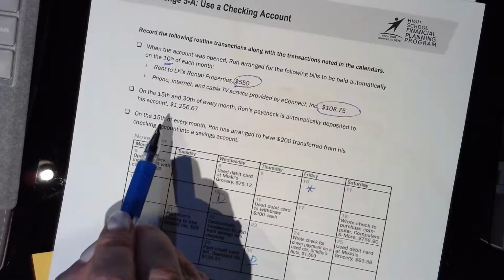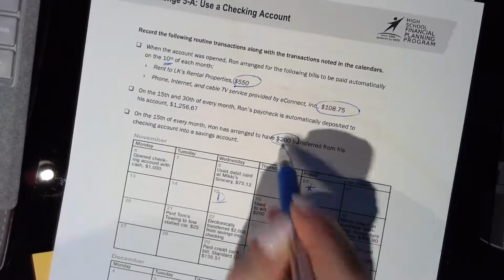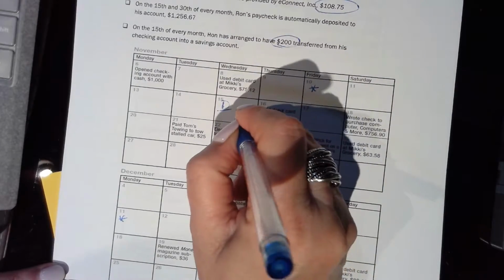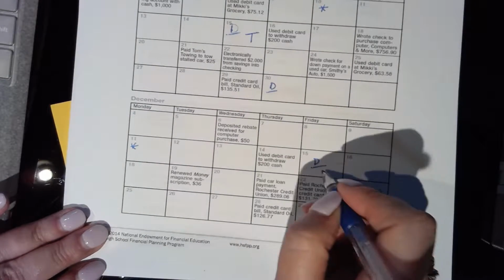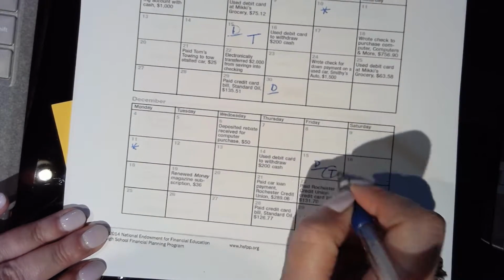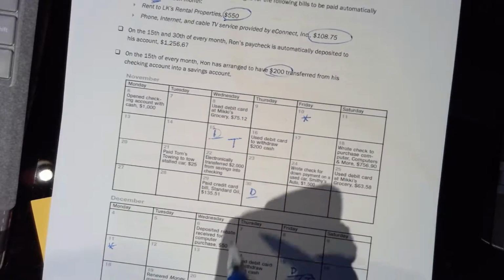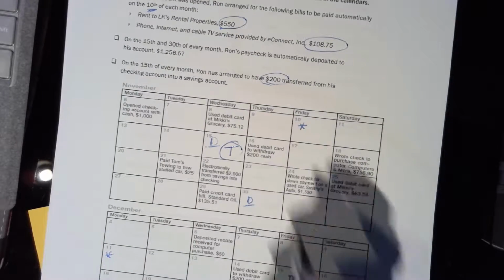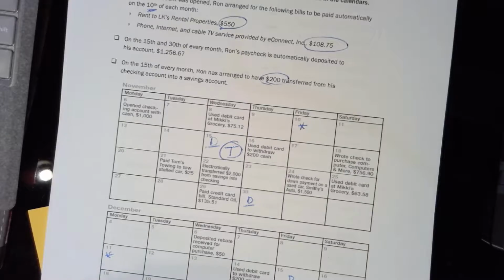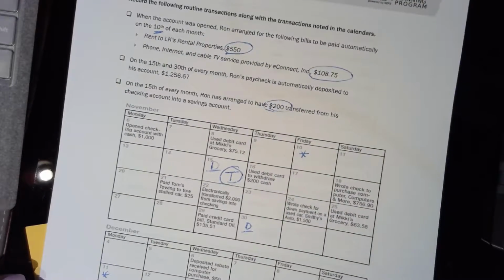And on the 15th of each month, he has a transfer go on. So on the 15th, we have a transfer. Alright, so now we know all about Ron's life. Let's see what his register should have looked like.